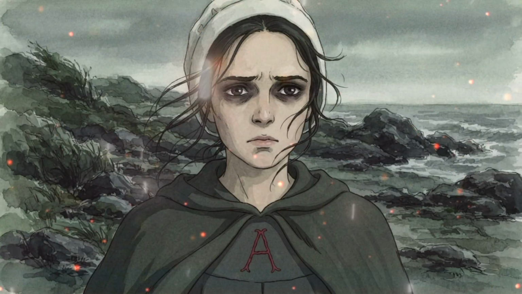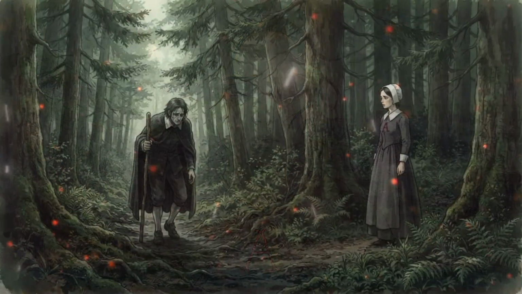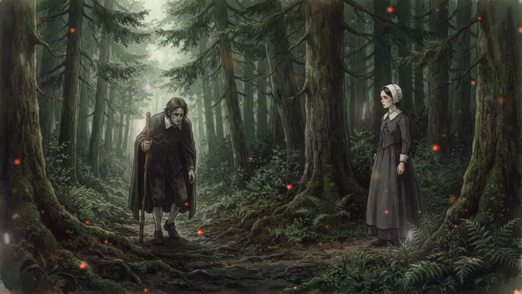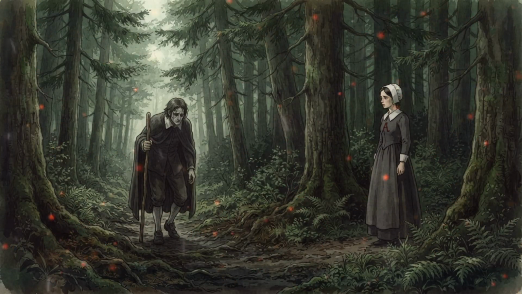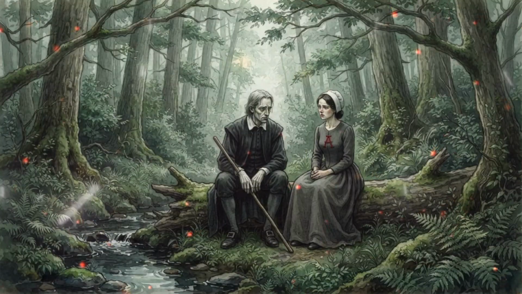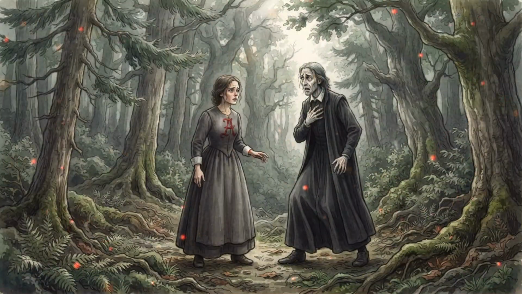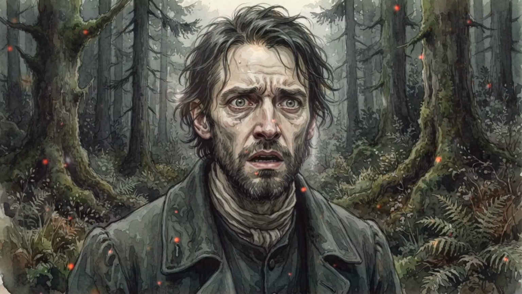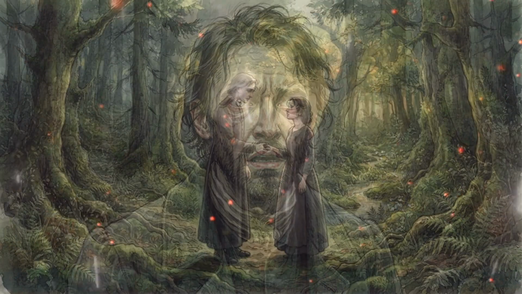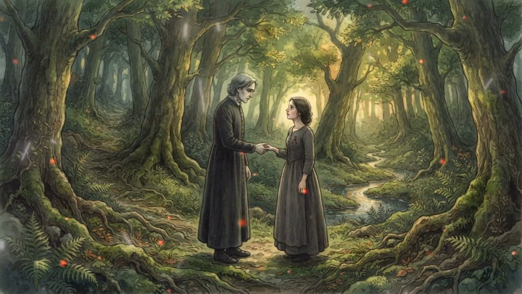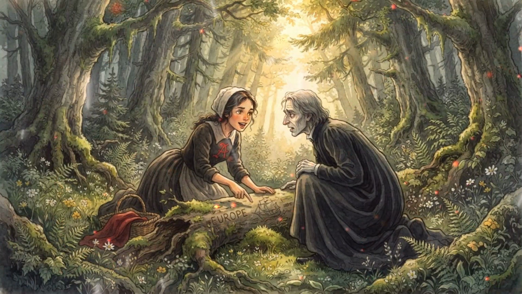Dimmesdale is horrified and shaken by the revelation, but ultimately forgives Hester for keeping the secret so long. Alone together in the forest, for perhaps the only unguarded moment they have shared in years, the two briefly and passionately discuss the possibility of fleeing the colony together with Pearl and beginning an entirely new life somewhere across the ocean, far from Chillingworth's reach and from the judgment of the Puritan community.